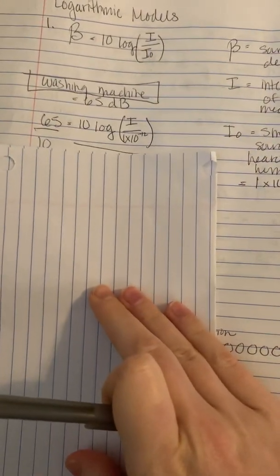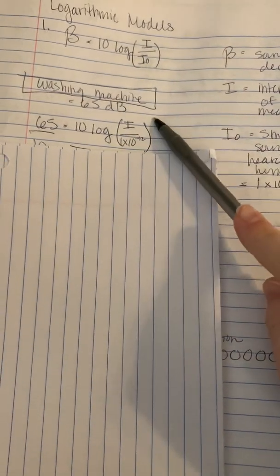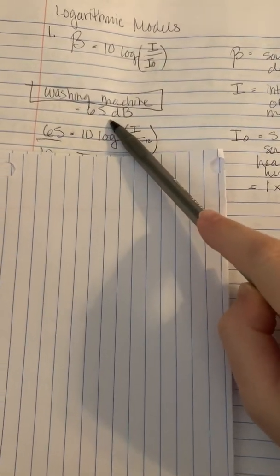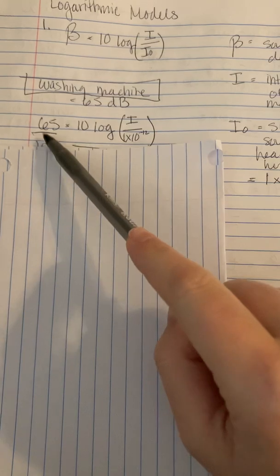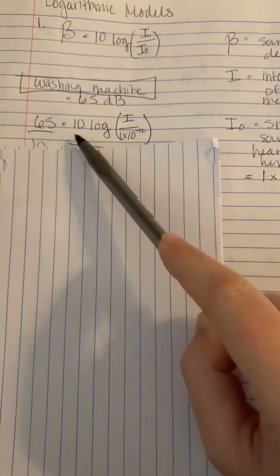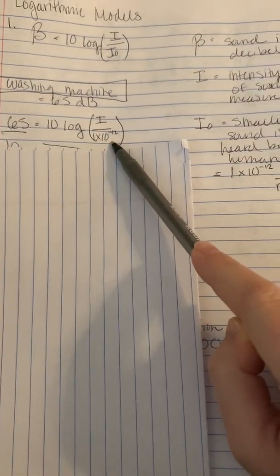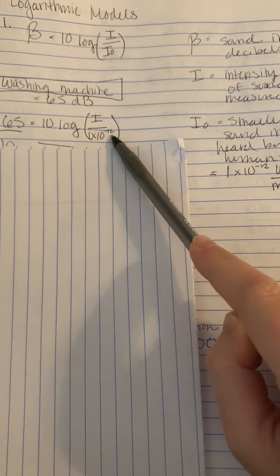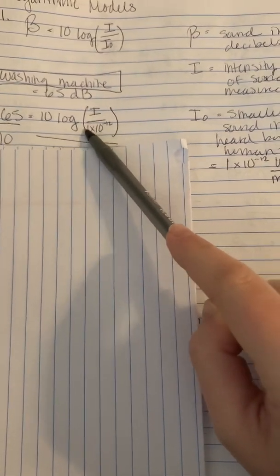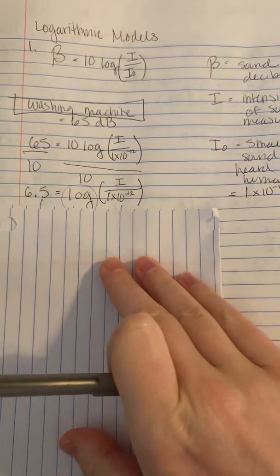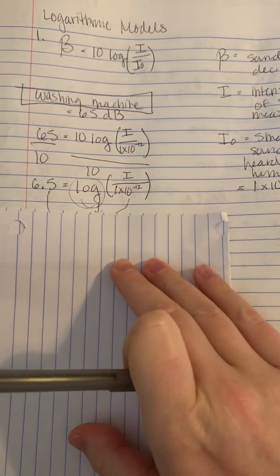So all I did here is I'm going to start with the washing machine. The washing machine has a sound of 65 decibels. So I plug in for my beta, 65, and I made sure to plug in my I initial of 1 times 10 to the negative 12. If you don't know what that means, I'm going to explain that in a little bit. So we're just doing algebra here. We divide both sides by 10.